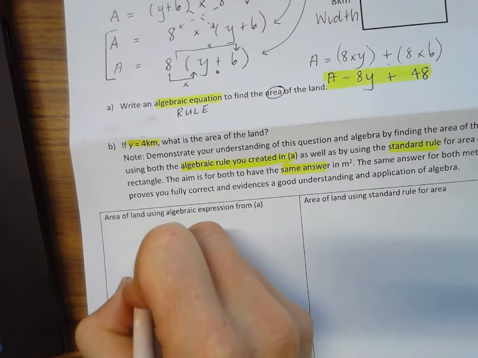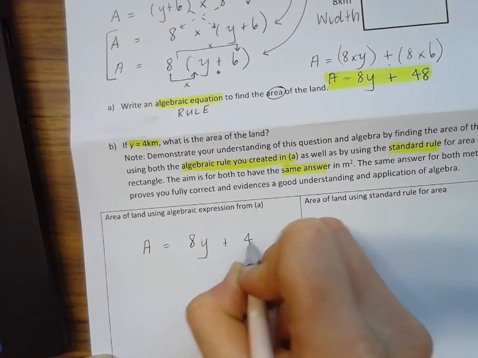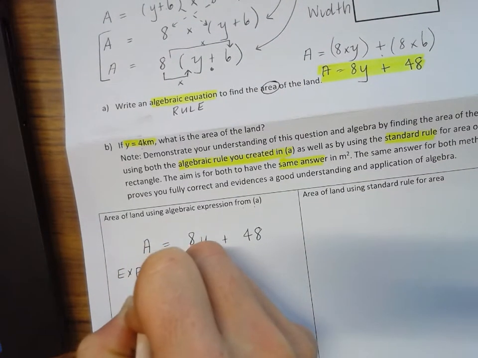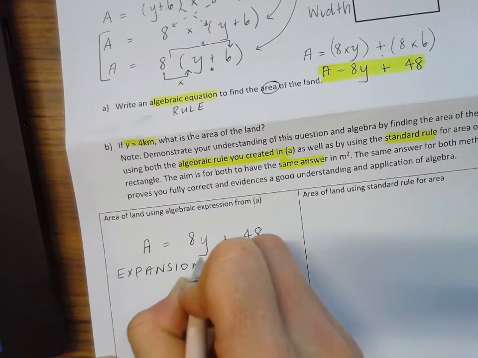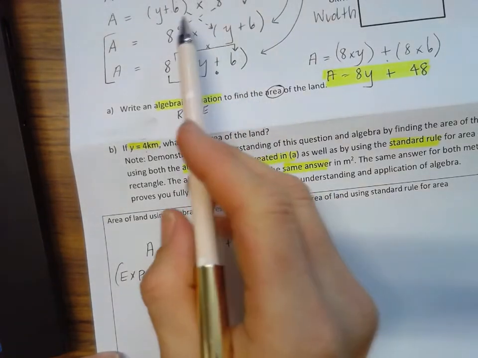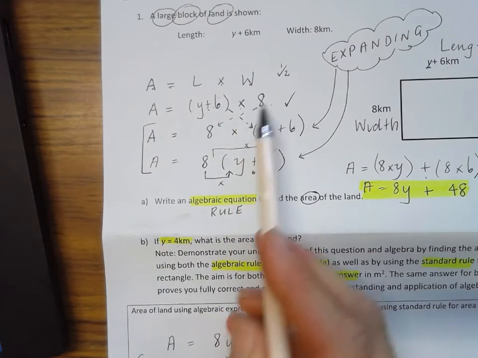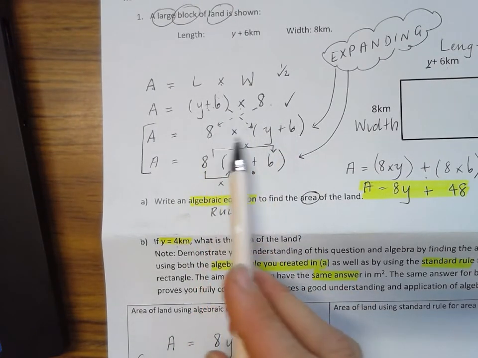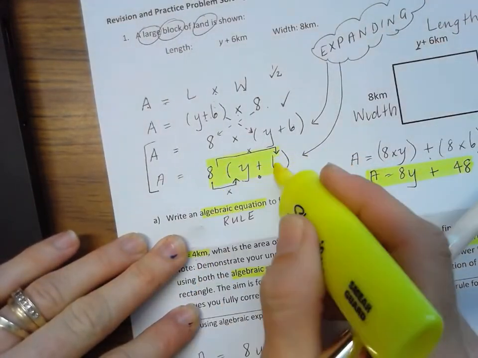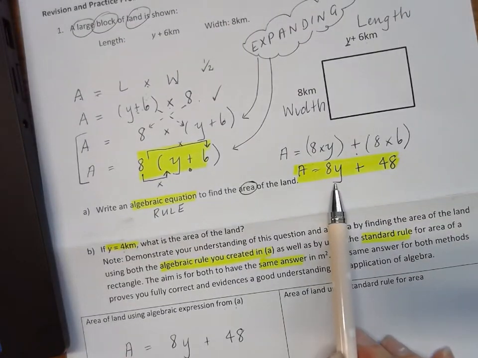So in A, we ended up getting area equals 8y plus 48. And we came up with this rule by applying our knowledge of expansion or expanding. The length multiplied by the width, we switched it around because the order doesn't matter. Then we started to realize that we can multiply in. When we multiply in, we're expanding, and we end up with this.